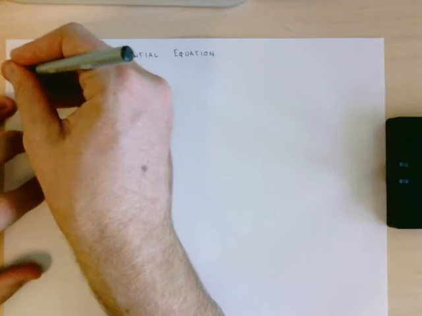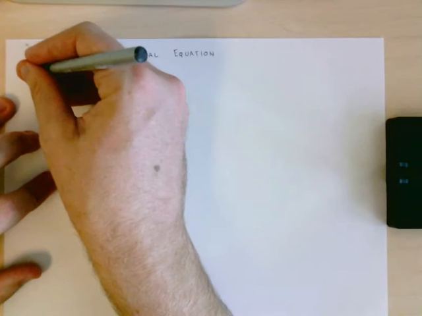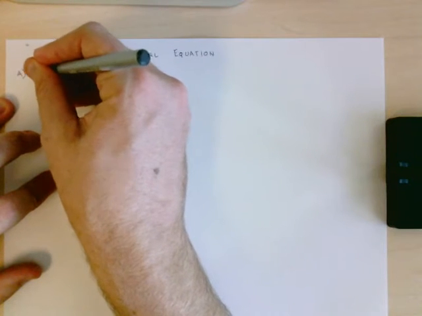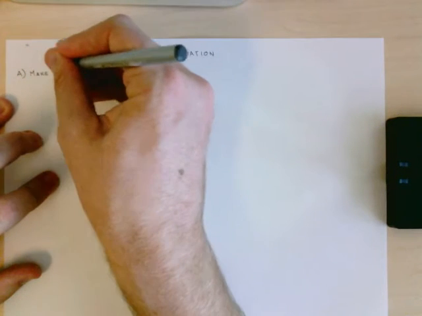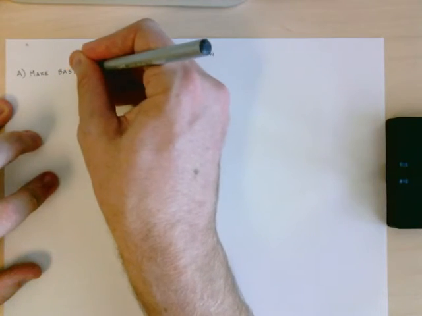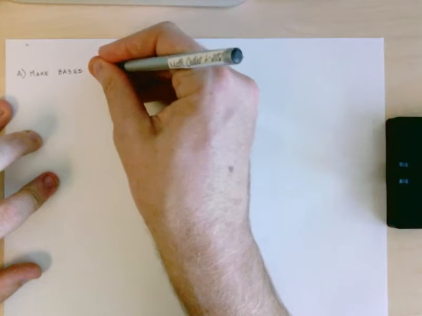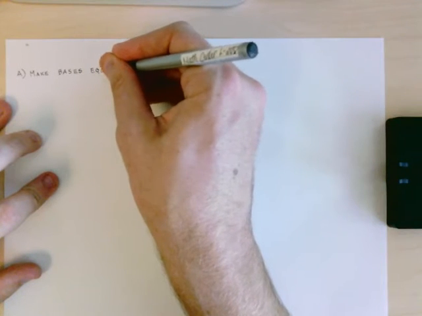The first one, plan A, the best plan, is to make the bases equal. If we can make the bases equal, we can actually just throw away the bases and work with the exponents. Show you an example of that right now.